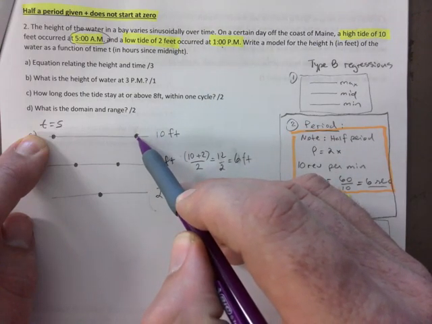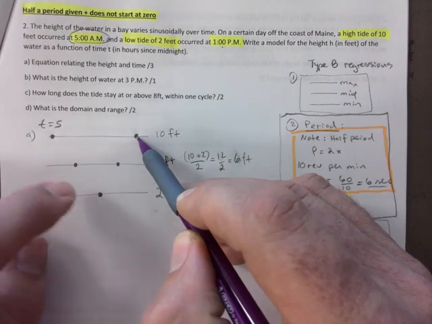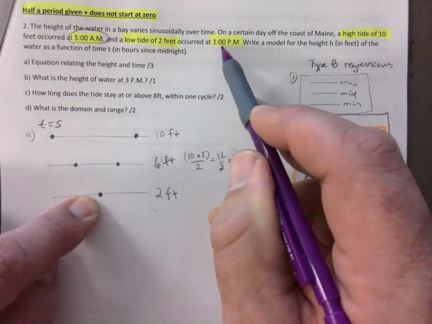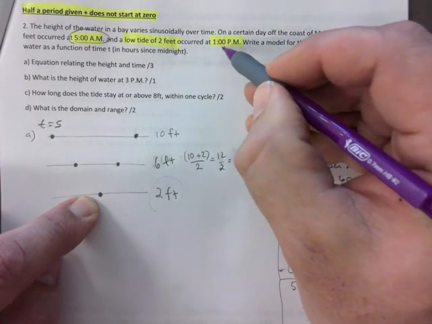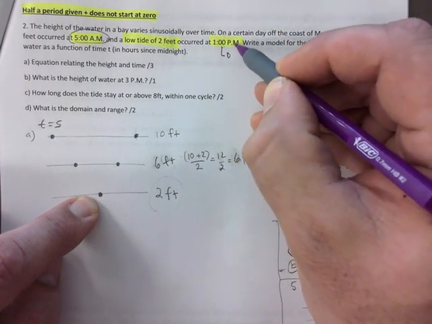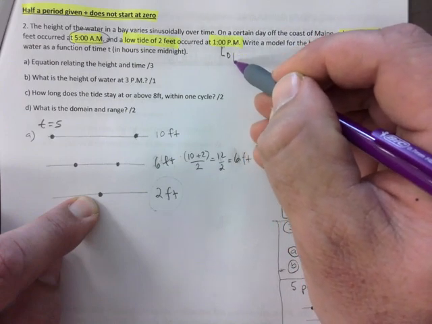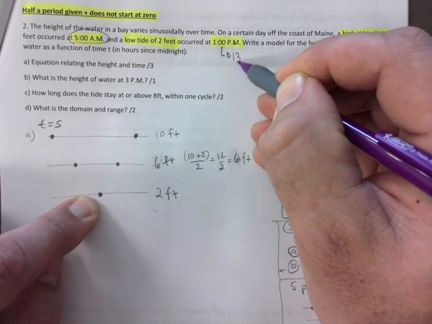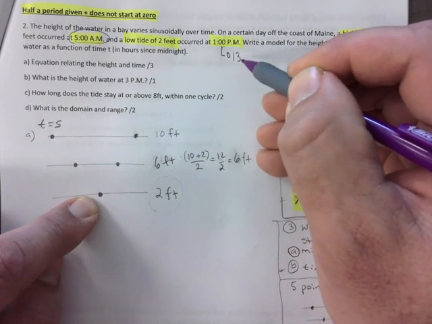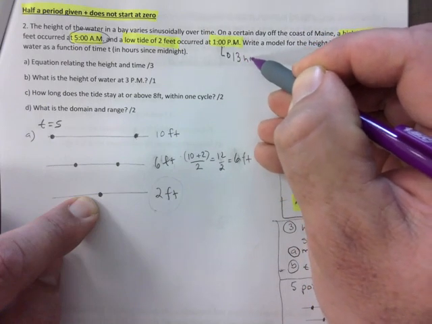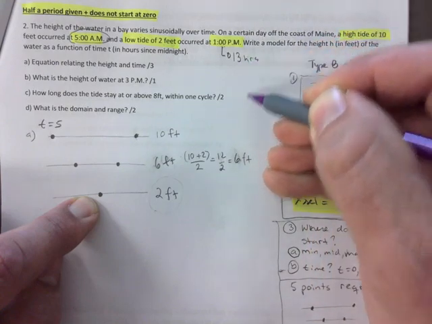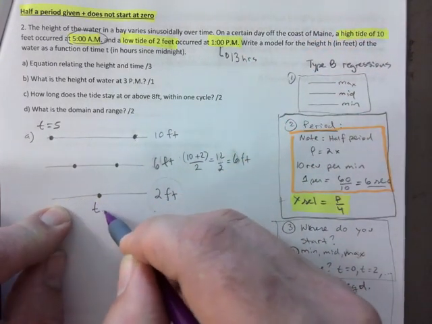We don't. There's nothing given. But we do know that the first low happens at 1 p.m. What are we going to use if it's 1 p.m.? We're going to use 13, right? It's 13 hours since midnight. So we know that over here, time is 13.